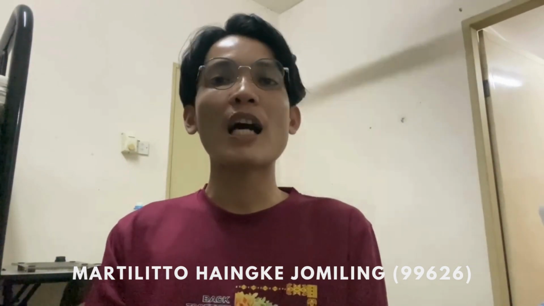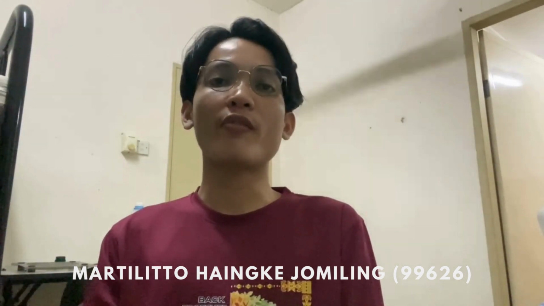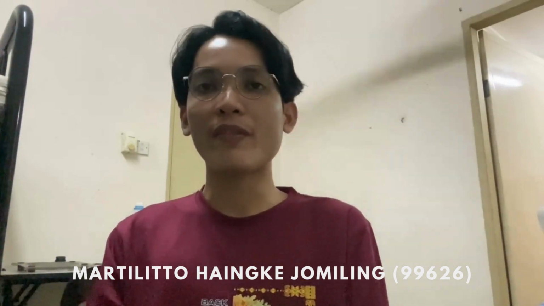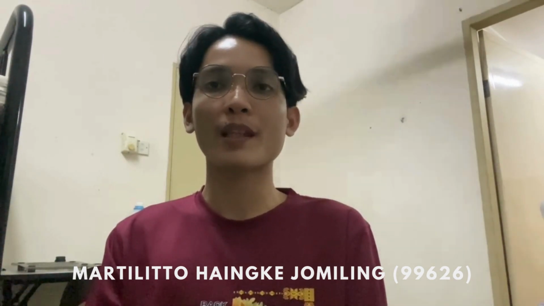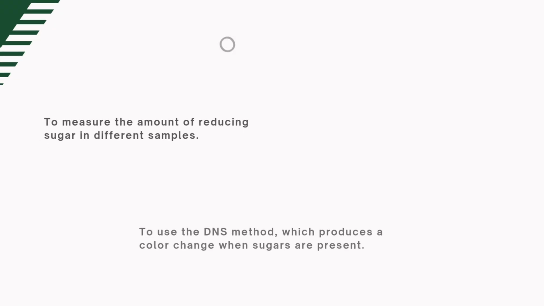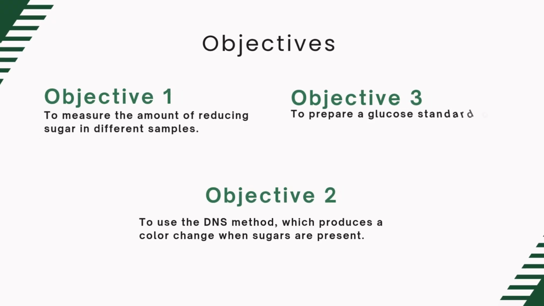So in this video, I'm going to talk about the objective of this experiment and also the reflection part of this experiment. So now we go to the objective part. The first objective is to measure the amount of reducing sugar in different samples. The second one is to use the DNS method, which produces a color change when sugar is present. And the last objective is to prepare a glucose standard curve for comparison.